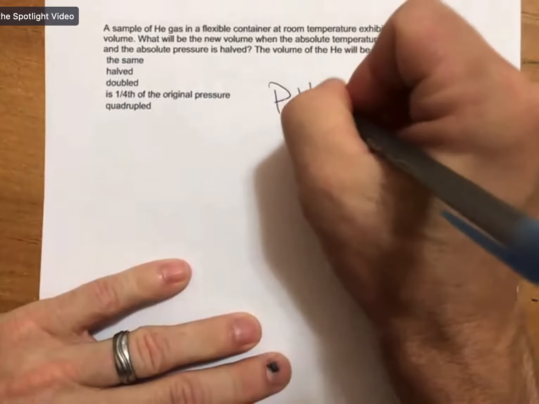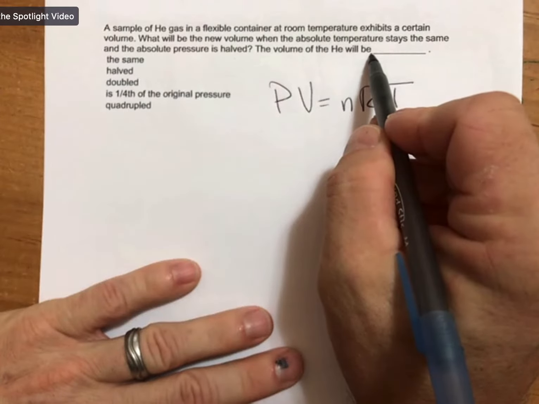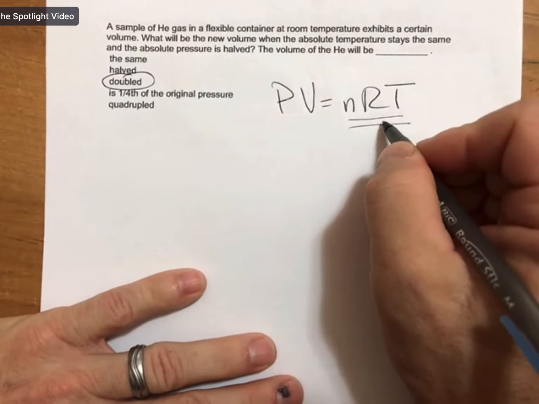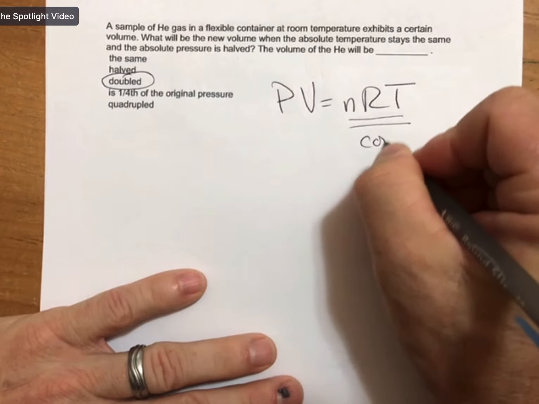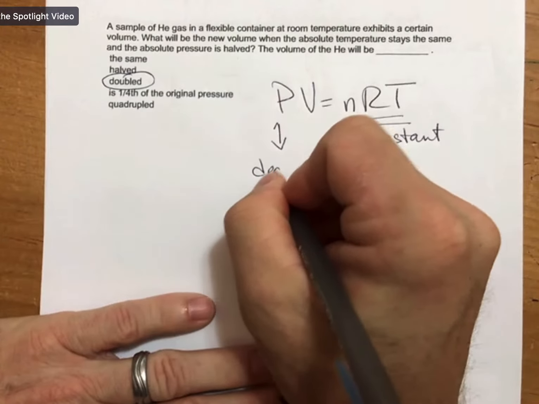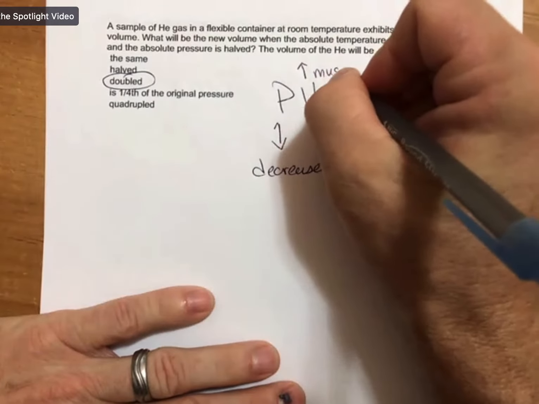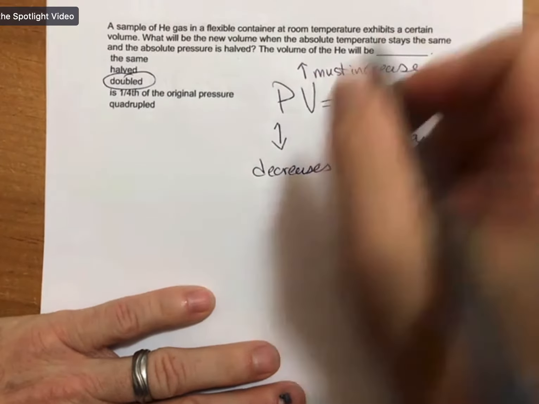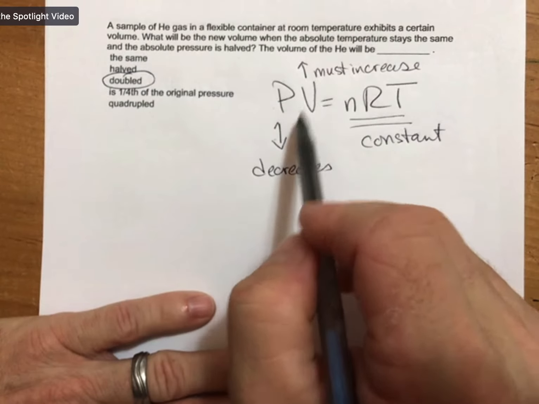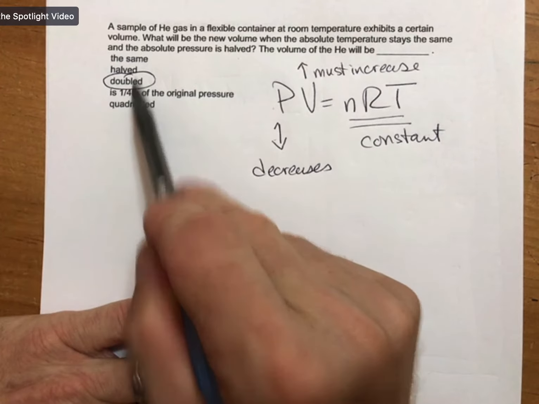So you can answer this in the same way. The volume of the helium will be double because, again, the numbers on the right-hand side are constant. Pressure decreases. Volume must increase. And to put numbers to that, if the pressure is halved, then the volume must double in order for it to be the same. And this one, you do have to actually choose doubled or quadrupled, so there are choices there.